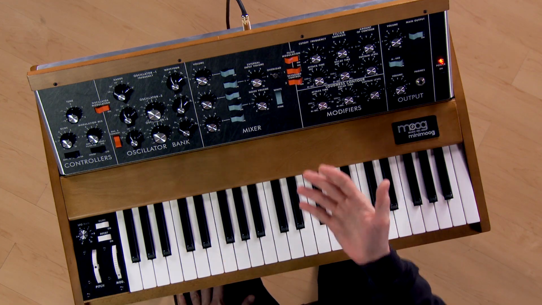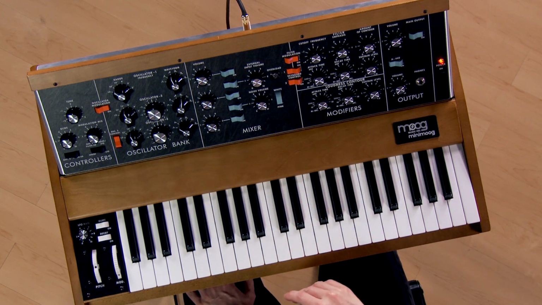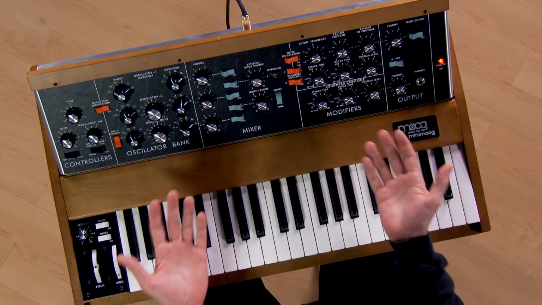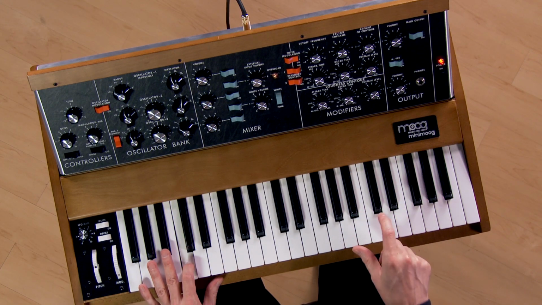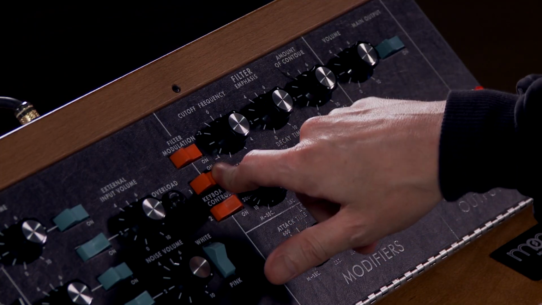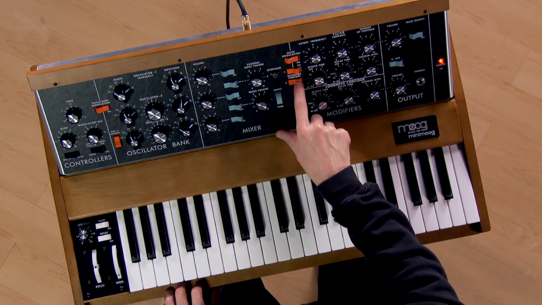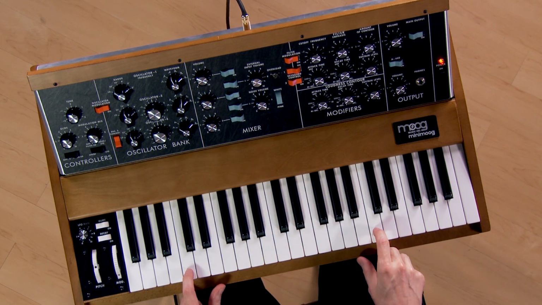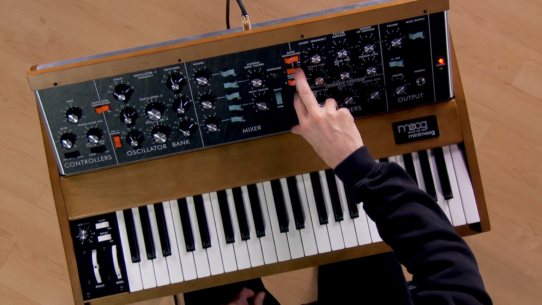And the easiest way to think of these two switches is as having the key tracking divided into thirds, where with both switches off, there will obviously be no key tracking. With just switch 1 engaged, you get 1/3 key tracking. With just switch 2, it's 2/3 key tracking. And with both switches engaged, you get full key tracking.